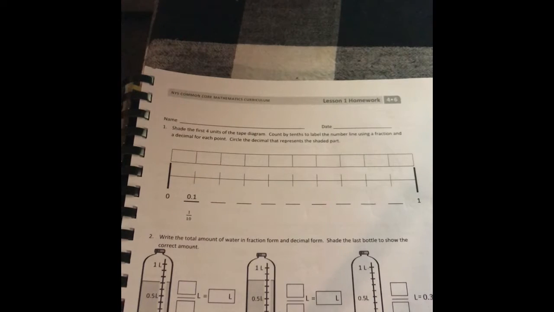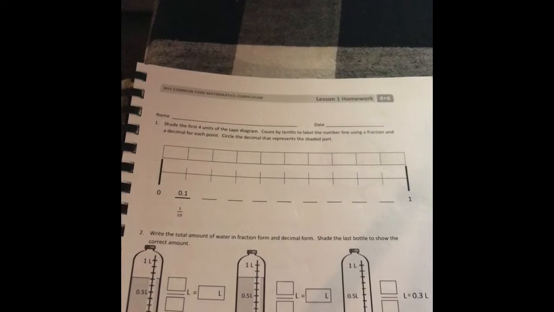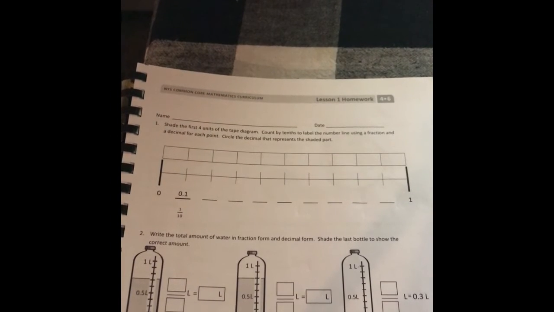Again, we are diving into decimals and fractions and talking about the correlation that they have together. What I want you to do is very similar to what we did yesterday. I just want to make sure you remember that a decimal is not a whole number, it's part of something.